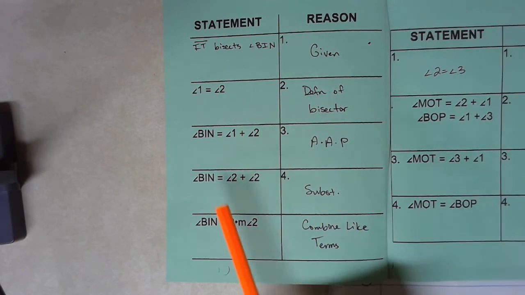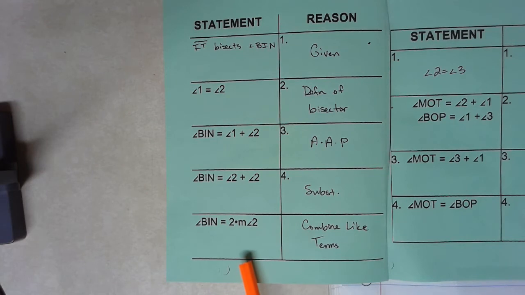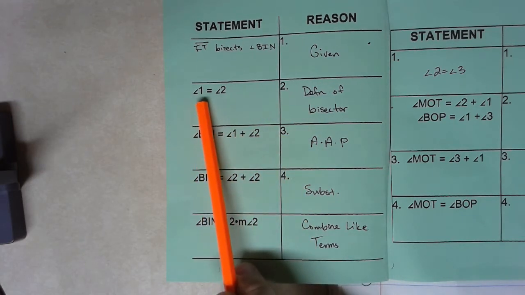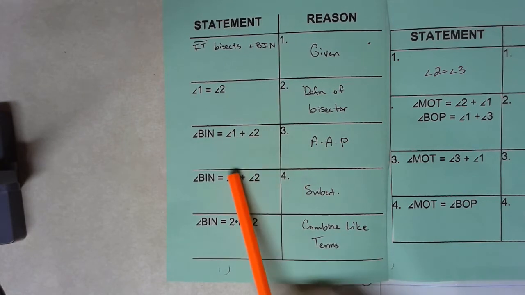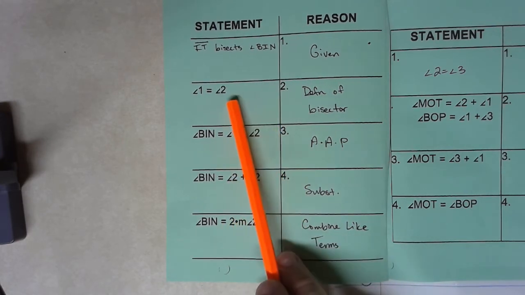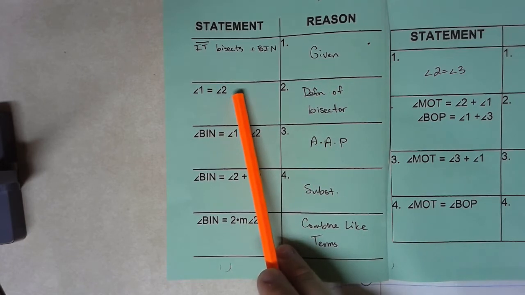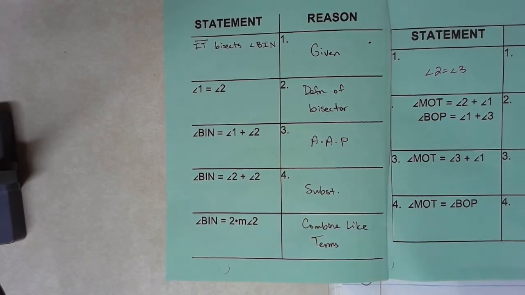Next up, angle BIN is equal to angle 2 plus angle 2. If we remember up here, the only difference from here to here is that they switched out angle 1 for angle 2. The way they were able to do that, if we look back up here, we already said that angle 1 is equal to angle 2. So I can switch out angle 1 anytime I see it and put in angle 2. That's exactly what they did right here. So they got this fourth statement by using substitution property.